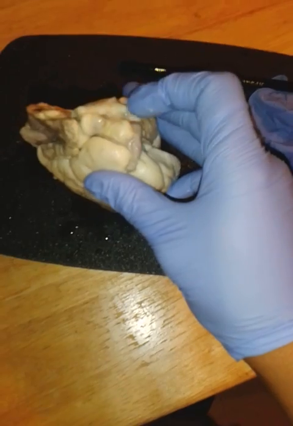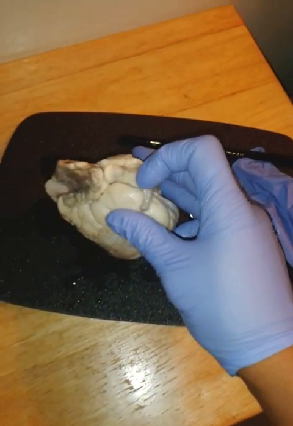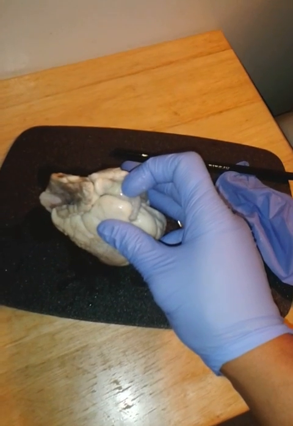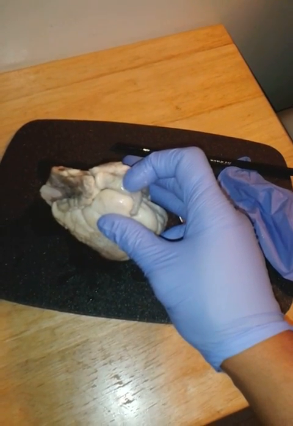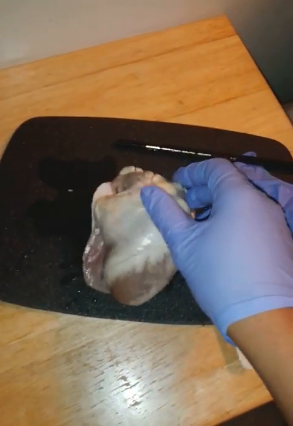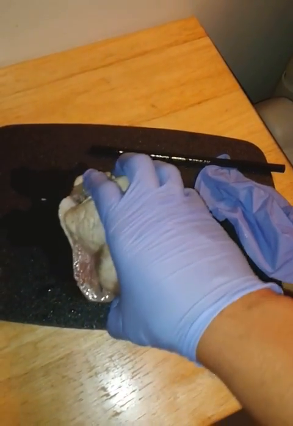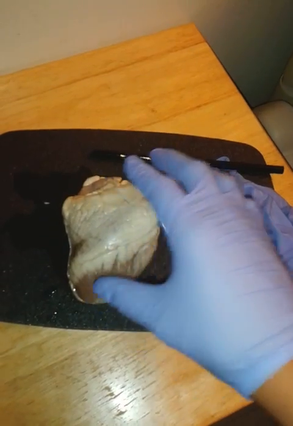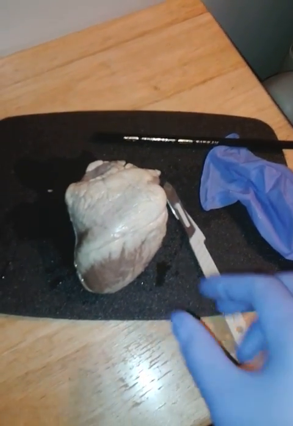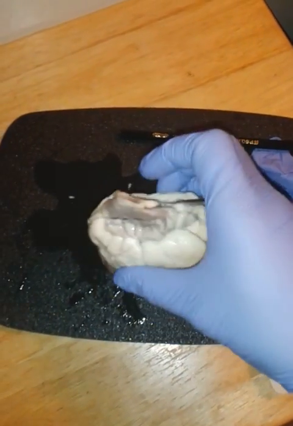And the pulmonary trunk carries blood that's going from the right ventricles into the pulmonary trunk, carrying over to the lungs, where it can be oxygenated and then brought back into the heart.